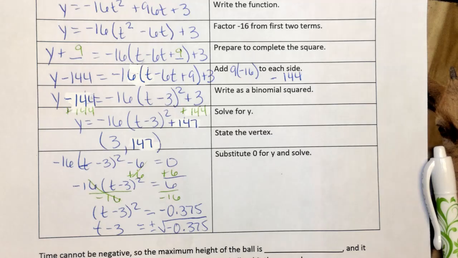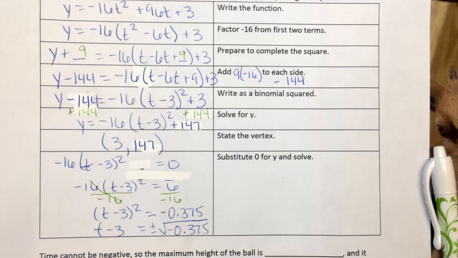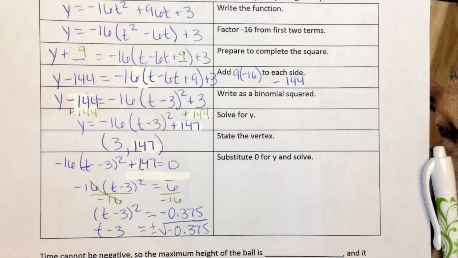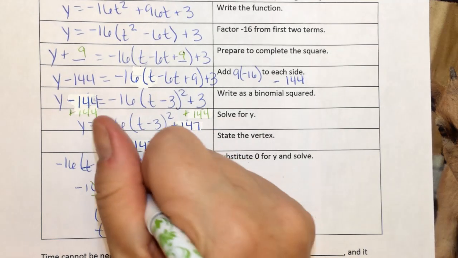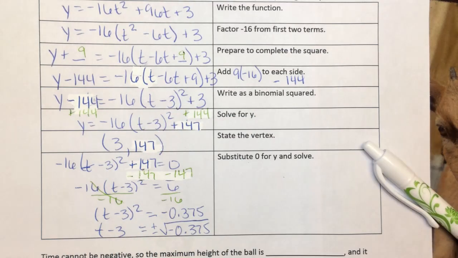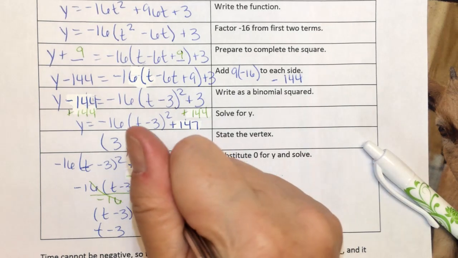All right, so let's fix this. It's this part right here. So we had plus 147. Now we need to subtract 147 on both sides. And we no longer get 6. We get negative 147.